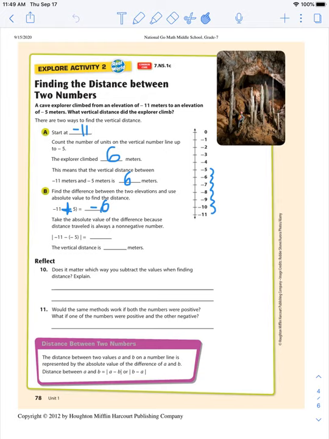And because this is distance, remember when we talk about absolute value is the distance from 0, and we say distance is always positive. So absolute value of -6 is going to be +6. So the vertical distance is still 6 meters.